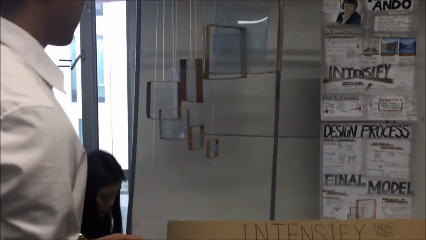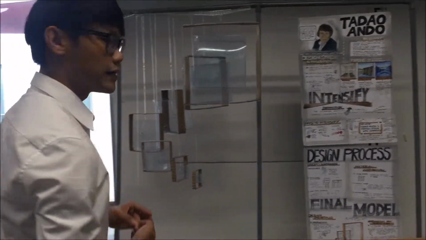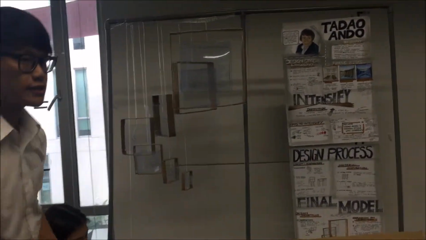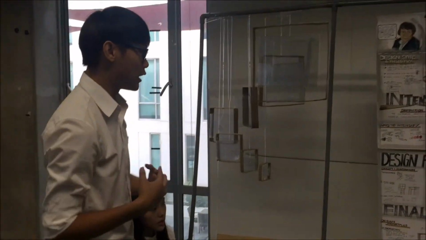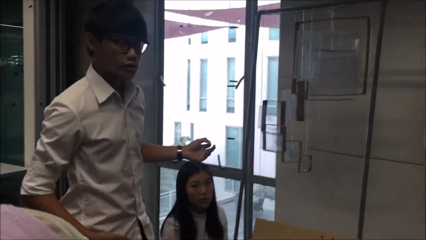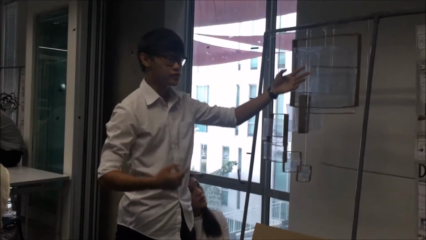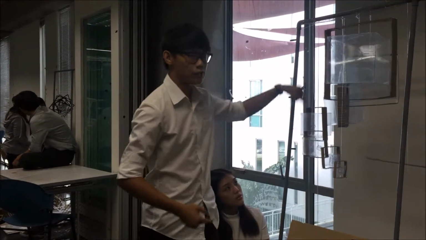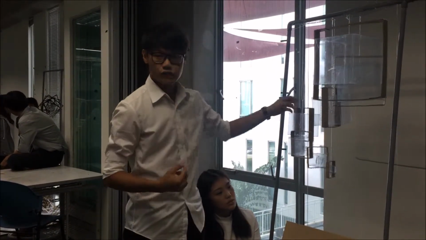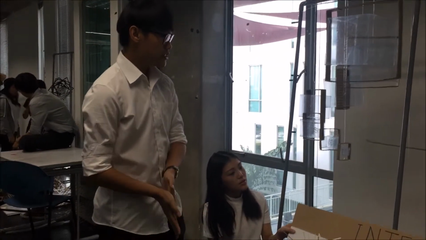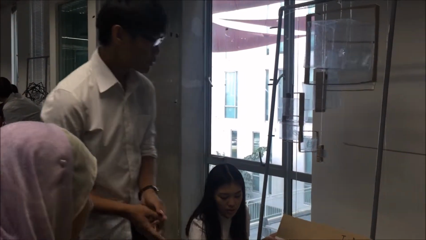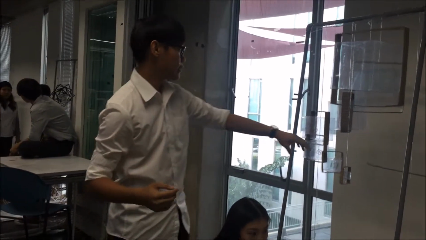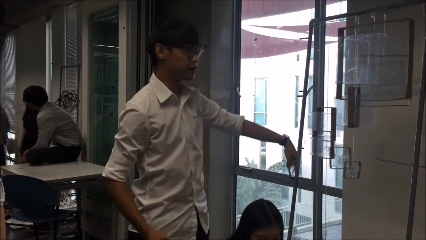Final product. So for our design process for the final model, our main concept and inspiration is from wind chimes. So it's like when the wind blows, it creates sound. And we realize that the spiral form can create the direction of it. We mix the intensifying effect by using different sizes of it, so it shows the direction of the spiral.